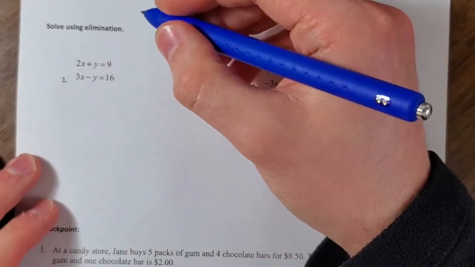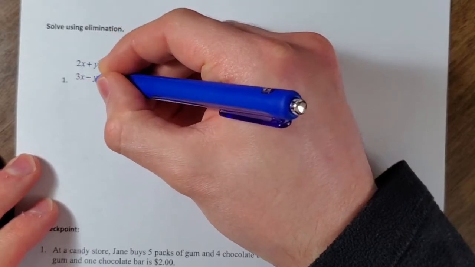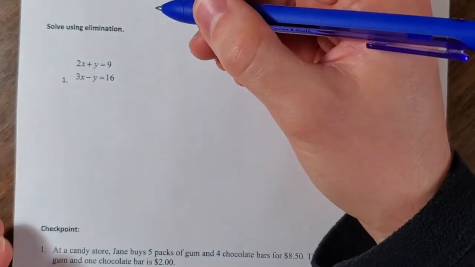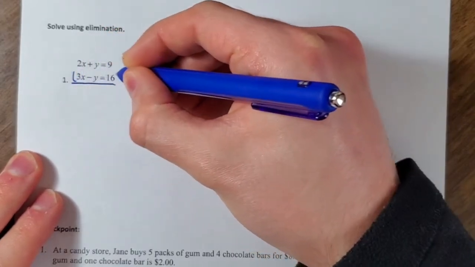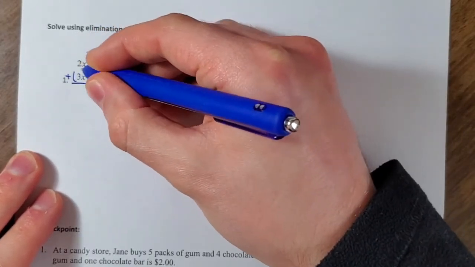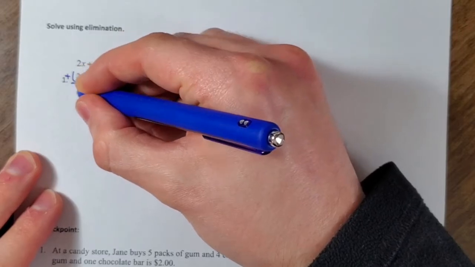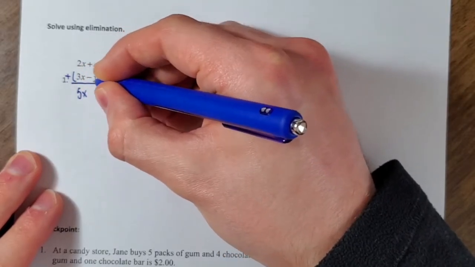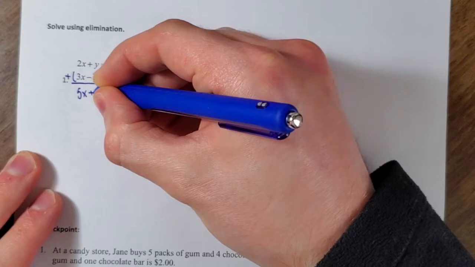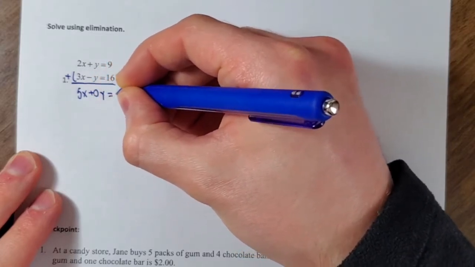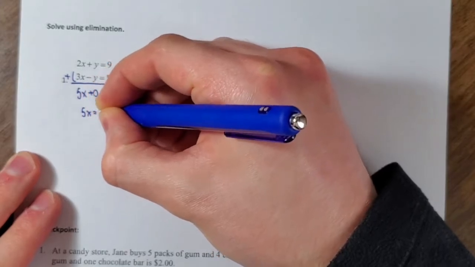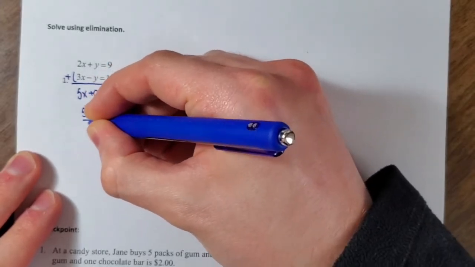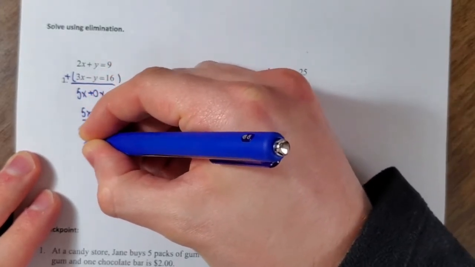In this first example, we can see that we have these two y terms with opposite valued coefficients here. So if we were to add these two equations together, we could see that we get 2x plus 3x gives us a total of 5x. Positive y minus y gives us a total of 0y. And 9 plus 16 gives me 25. So now we have 5x is equal to 25, which dividing both sides by 5 gives me x is equal to 5.